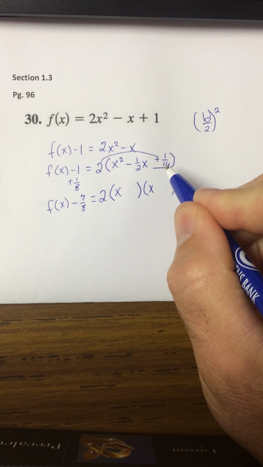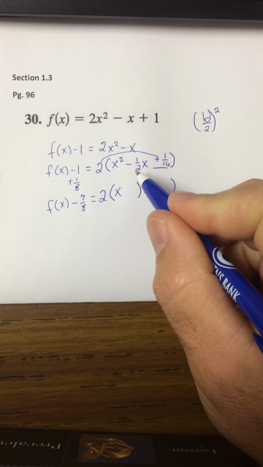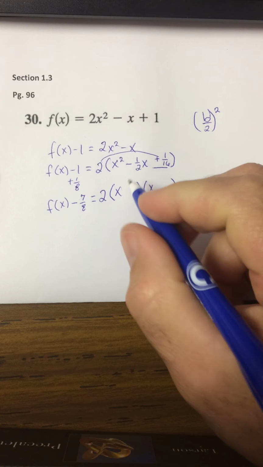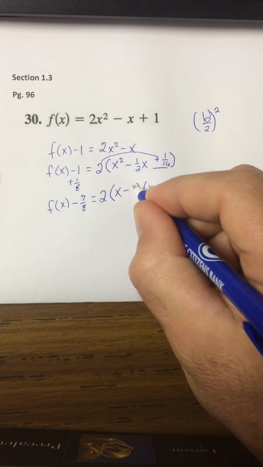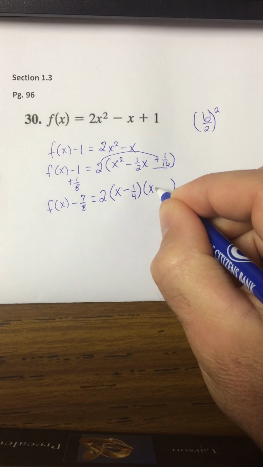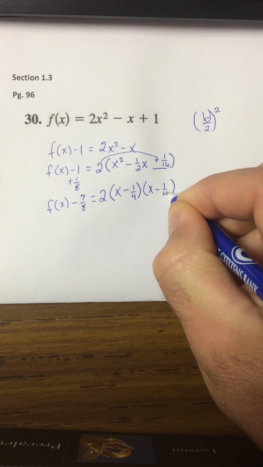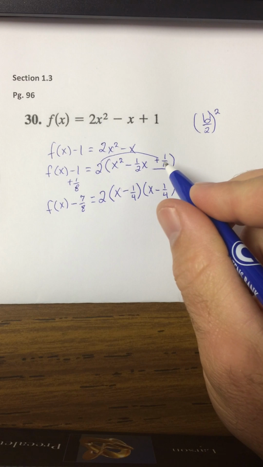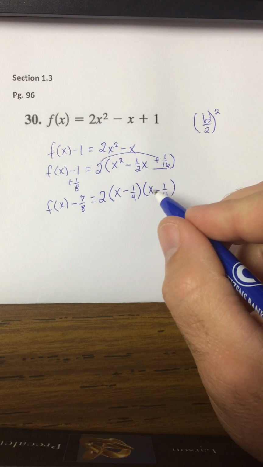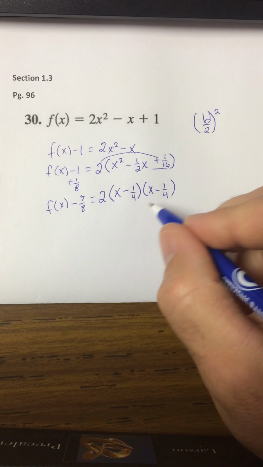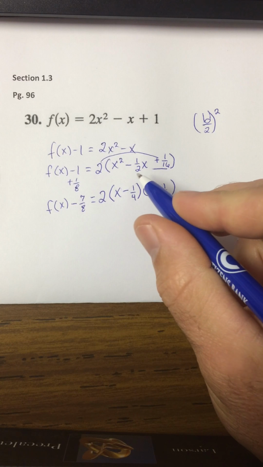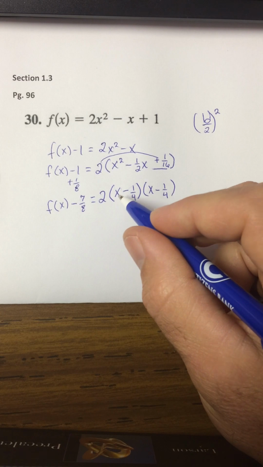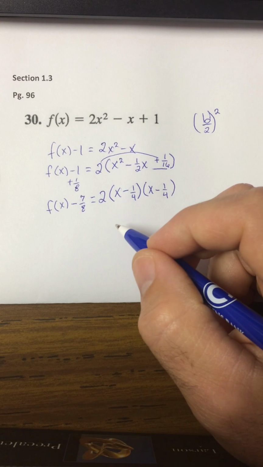My factors of 1/16 that add or subtract to give me 1/2 are always going to be half of this middle term. So it's going to be minus 1/4 and minus 1/4. Negative 1/4 times negative 1/4 gives me positive 1/16, and negative 1/4 x and negative 1/4 x will give me minus 1/2 x for my middle term. And obviously x times x gives me the x squared.